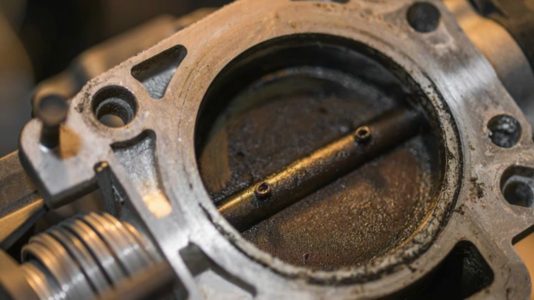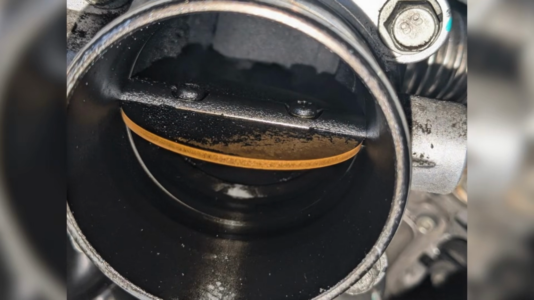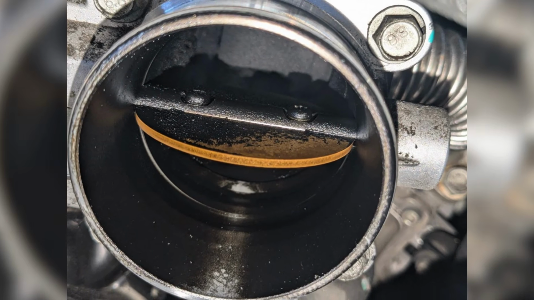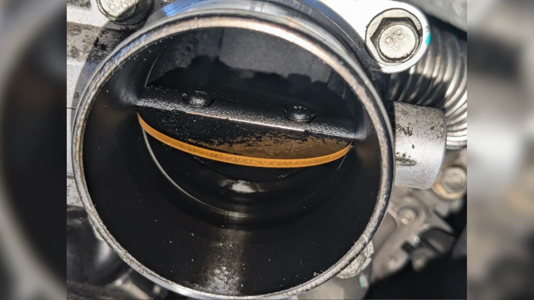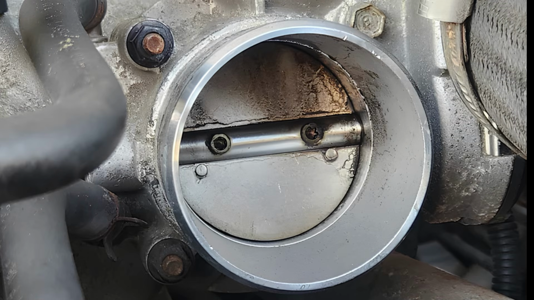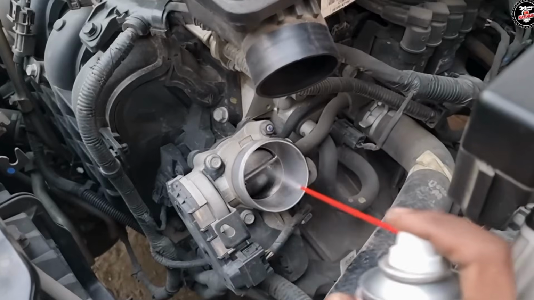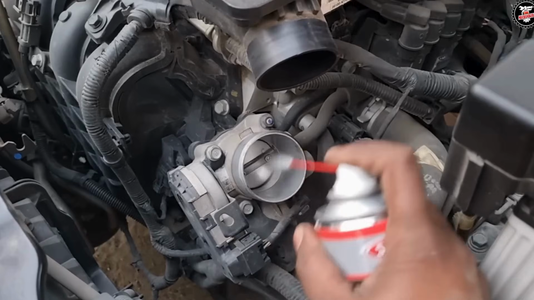It can begin to stick, hesitate, or fail to return to its correct position. When that happens, the throttle position sensor reports a throttle angle that doesn't match what the ECM expects. The signal may become erratic or fall outside the normal operating range, causing the ECM to set the P0120 trouble code.